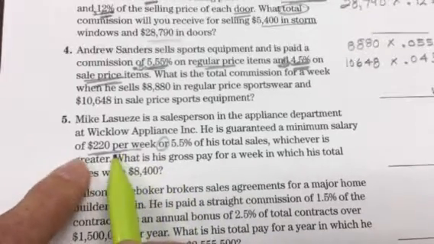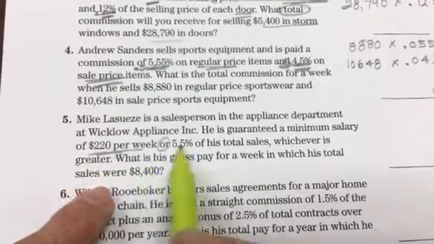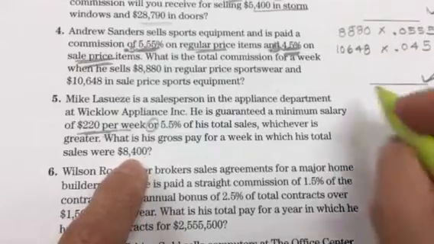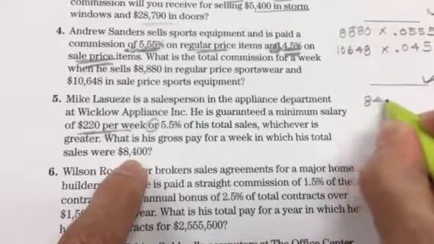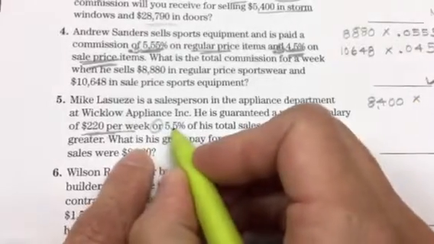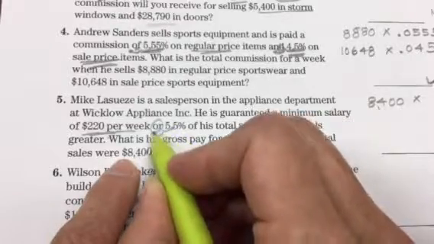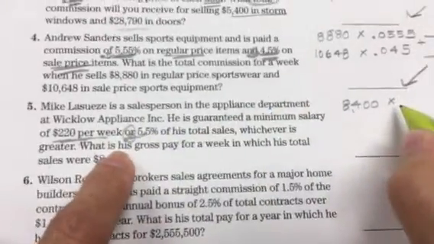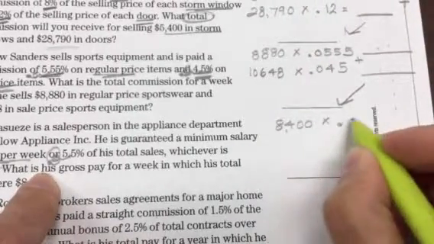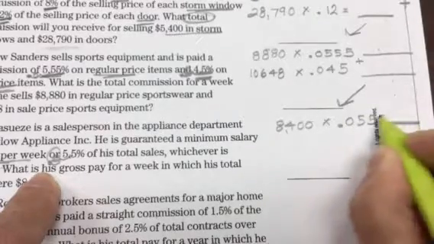So we know this is a done deal. He will for sure get this, but we'll see if he could earn more than this on his commissions for this week. Okay, so his total sales are $8,400. Okay, and we are going to multiply that by the percentage. Again, we've got to change that to a decimal, so we move it 1, 2. Okay, so we multiply 8,400 times 0.055.